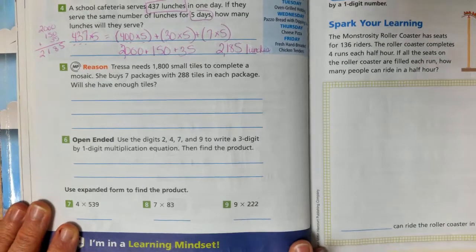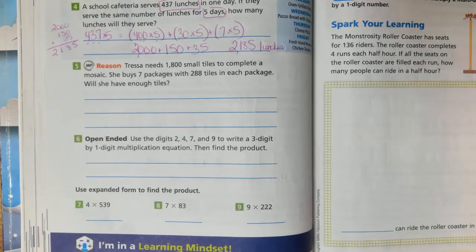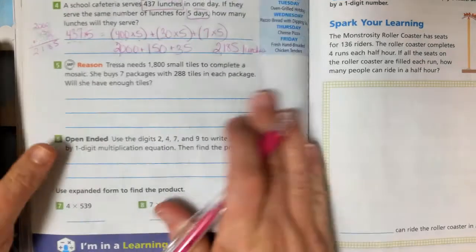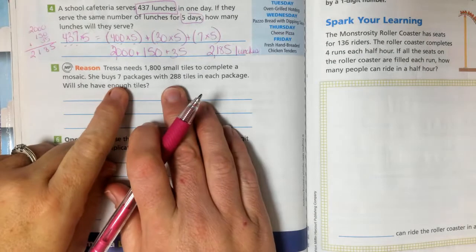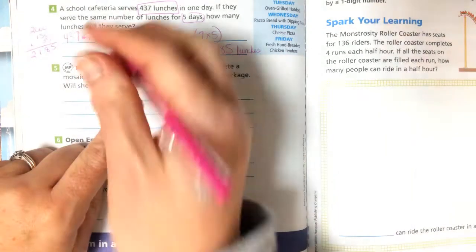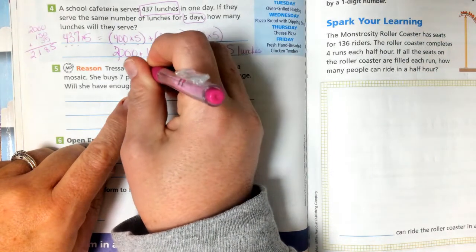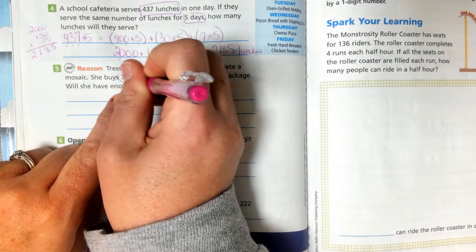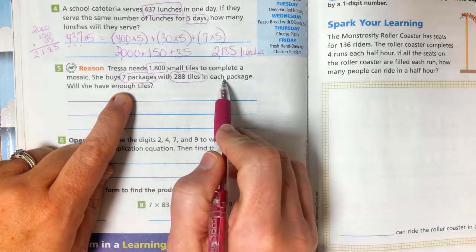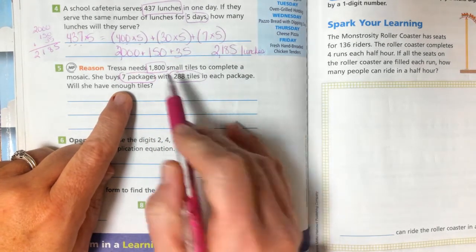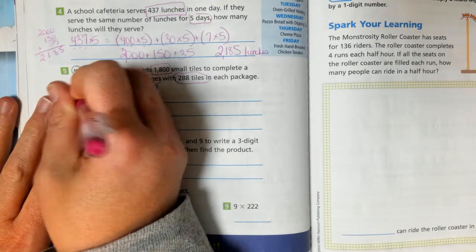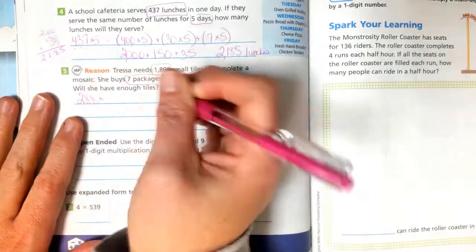Okay, number 5. Tressa needs 1,800 small tiles to complete a mosaic. She buys 7 packages with 288 tiles in each package. Will she have enough tiles? Well, let's see. This is how many she needs to get. So we're going to need to multiply our 7 packages by our 288 tiles that are in each package, and then we're going to see what our answer is and compare it with that number. So we have 288 times 7.